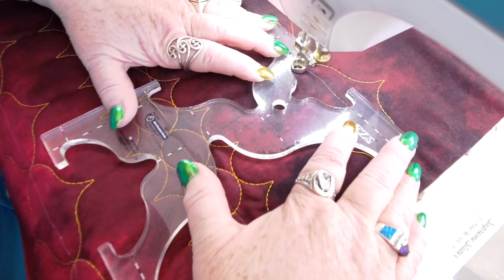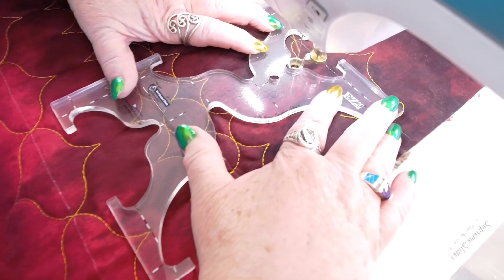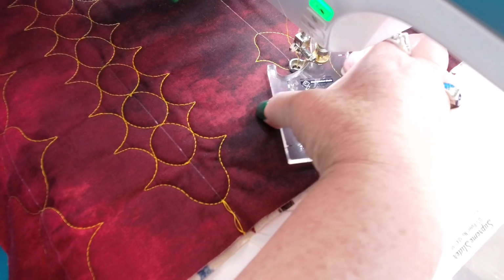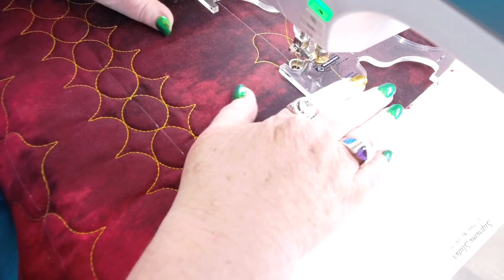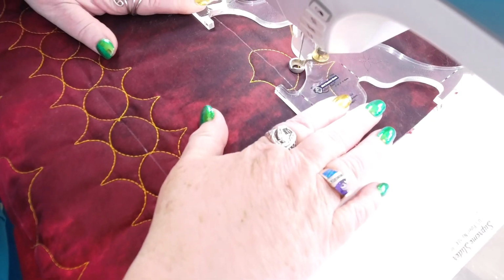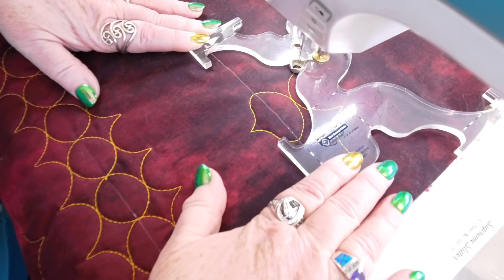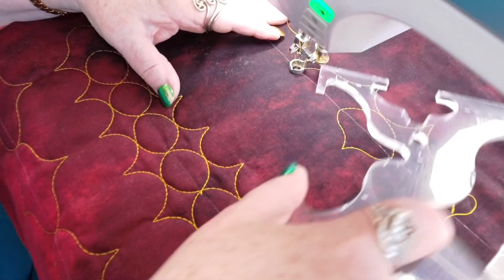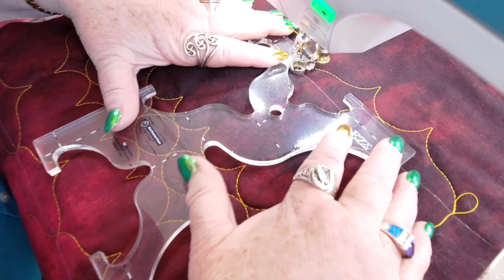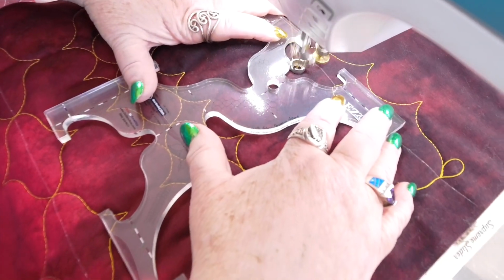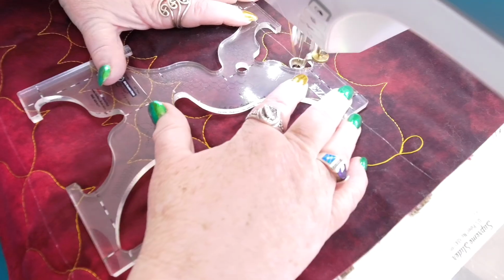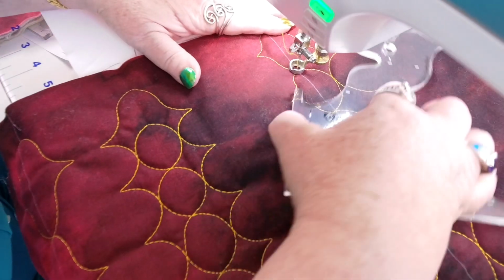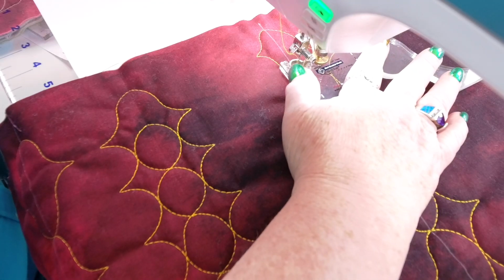So now we're going to go backwards. Then we're going to go forward. Make sure you stay with the same two. Now we're going to go backwards. Now we're going to go forwards. And to finish it off, I'm just going to go up to my edge.